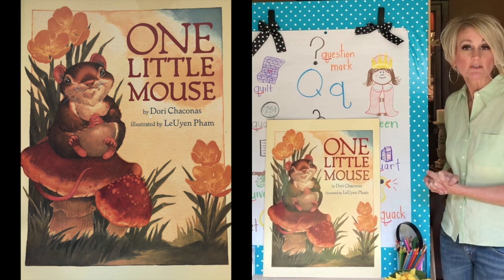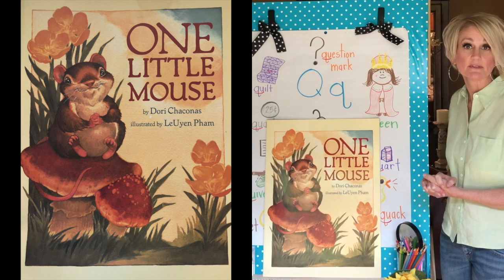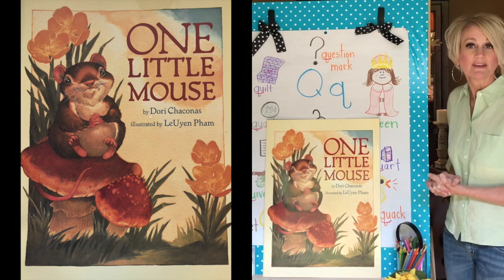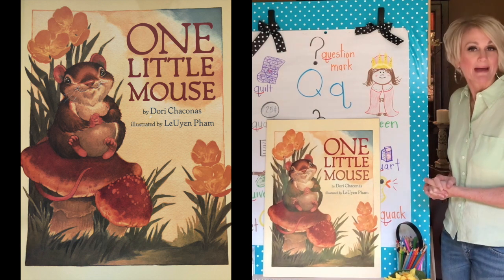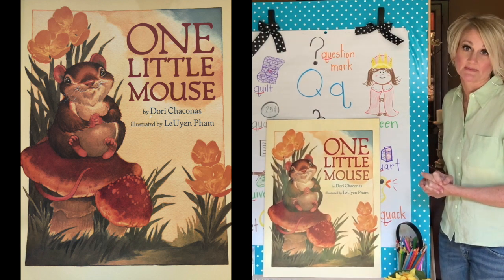Let's talk about the characters. Remember, the characters are the people or animals that are in the story. Who's one of the characters? Yes, it's this little mouse. So we know that the story is about a mouse.